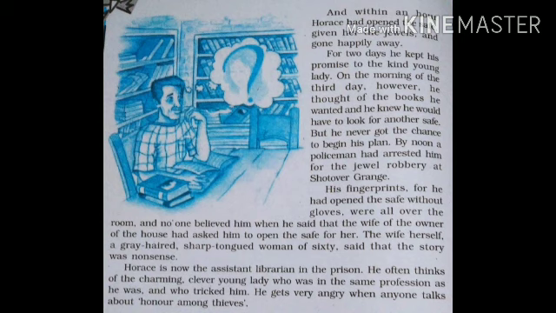Within an hour, with a great effort, Horace could break the safe and take the jewels and hand them over to the young lady. Now, for the coming two days, he was sitting quite alone at his home, keeping the promise given to the young lady. But on the third day, he started thinking about those valuable books he wanted to buy and started to plan something.